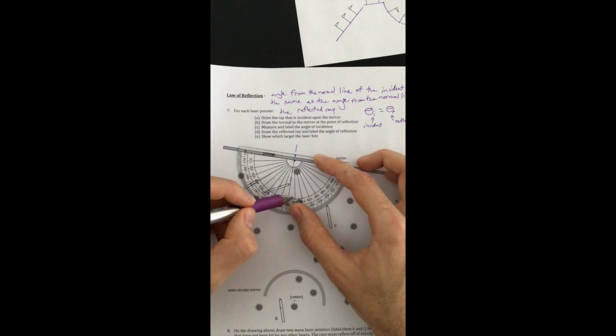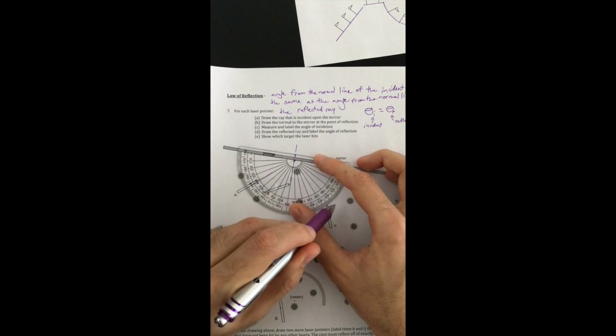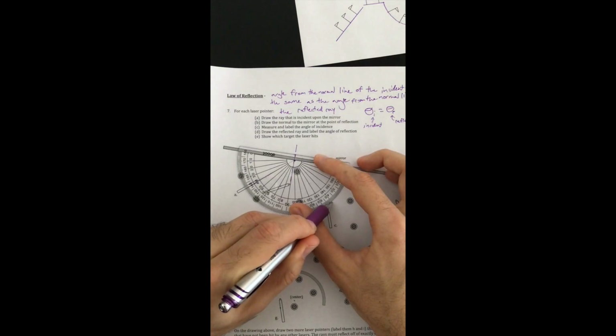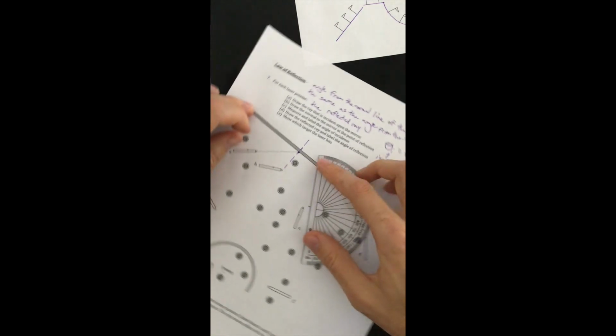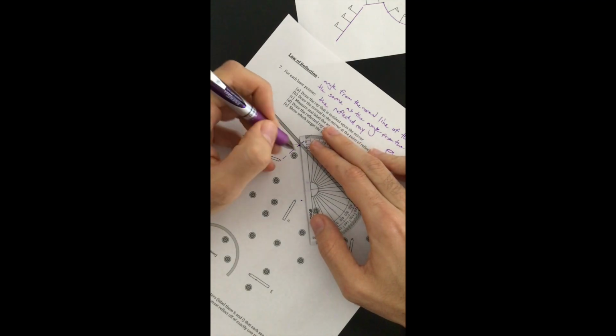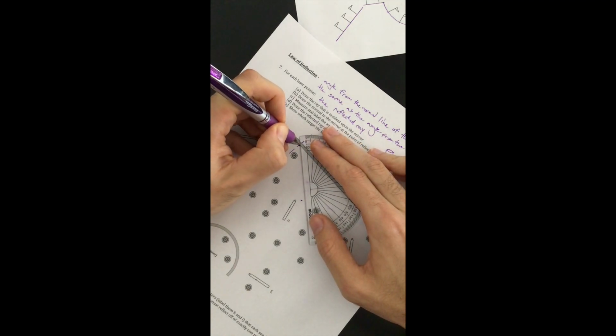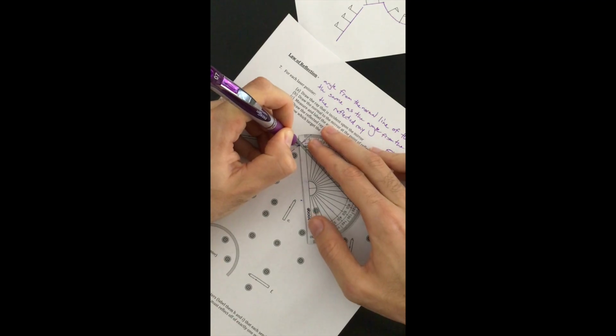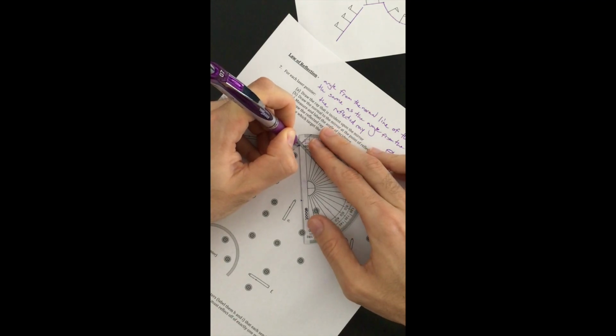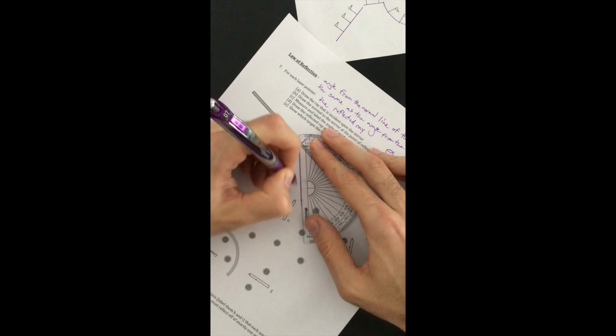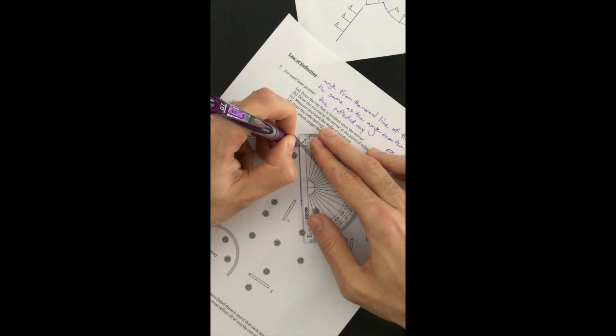So that'll be where 10, 20, 30, 40, 50. I'm just going to mark a spot right there. And let me say, okay. It bounces off. It's going to bounce off right along that line. Oops, shifted my protractor. Whoops. Okay, and we hit that target.